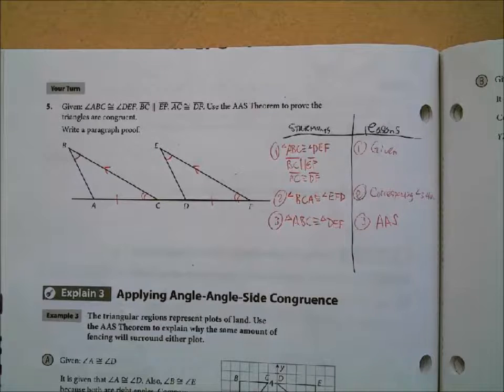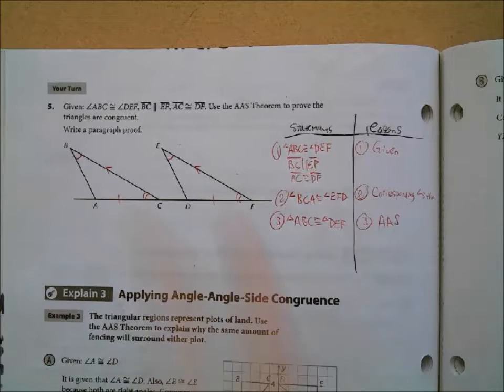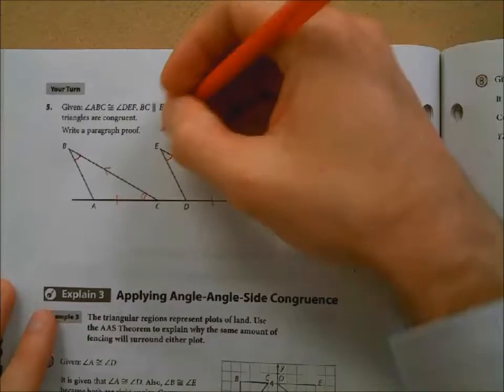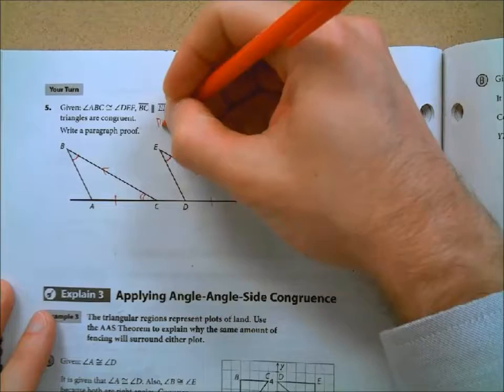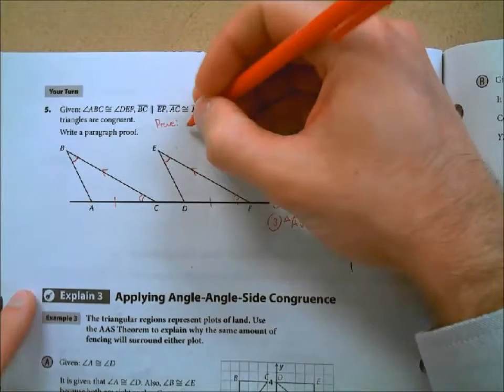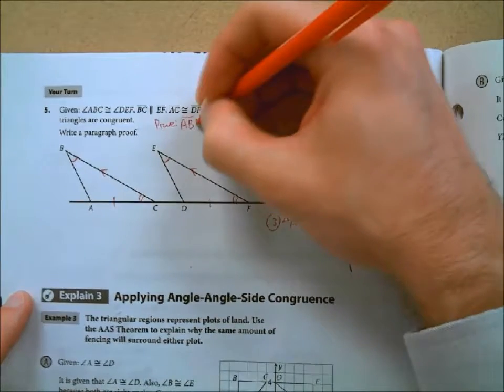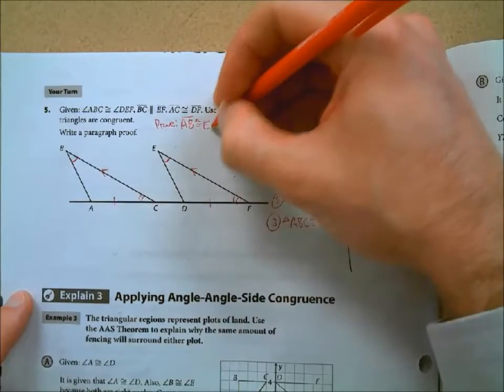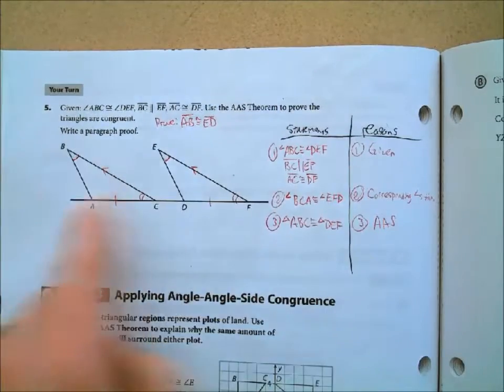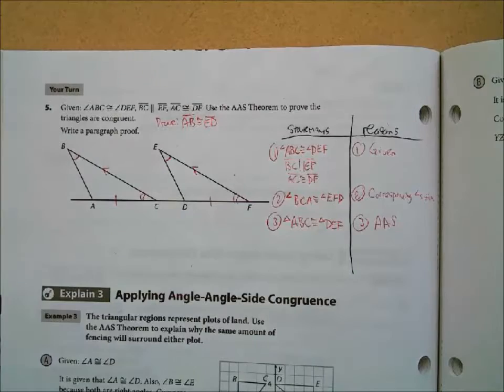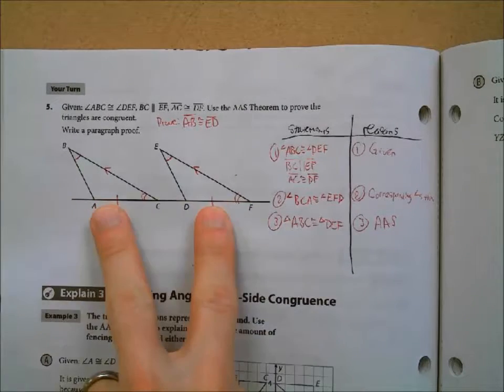Okay. And again, if the proof was asking us not just to show the two triangles are congruent, but if it was asking something like, prove that segment AB is congruent to segment ED. Okay, let's just say that was what we really wanted to prove there. You'd follow these same exact steps, proving that the two triangles are congruent.